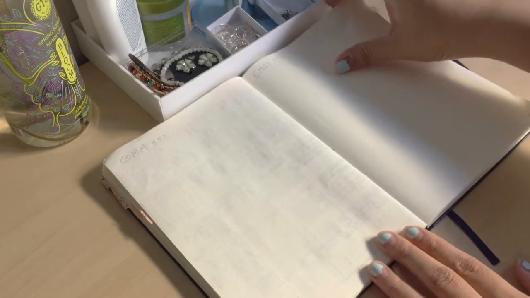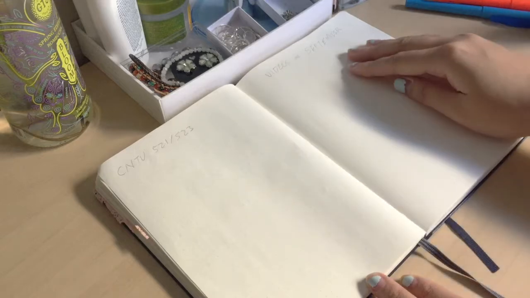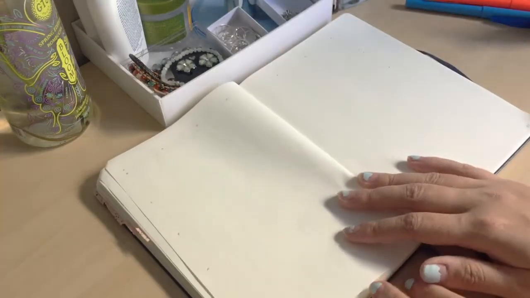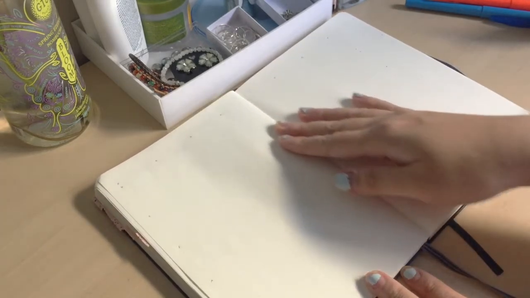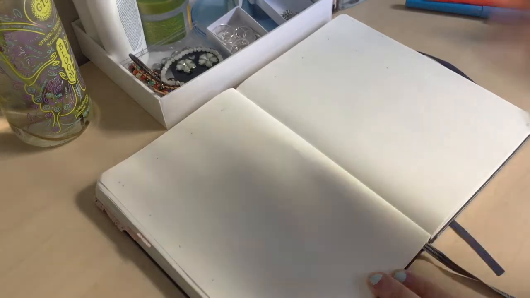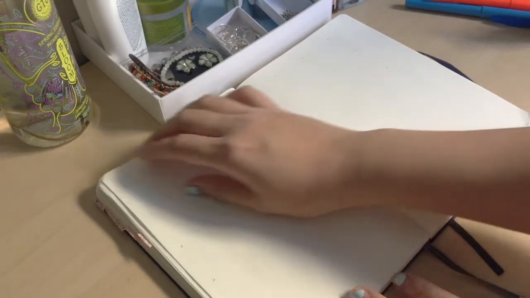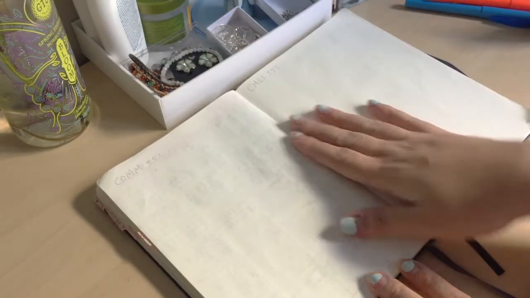The first three spreads will be for my courses, and then I will be doing a spread for the videos that I'll be making in September, and finally a big monthly September spread. Hopefully this video will give you a different idea to the kind of weekly spreads that are normally seen in this genre. And so without further ado, I will switch to time-lapse and start with my courses.